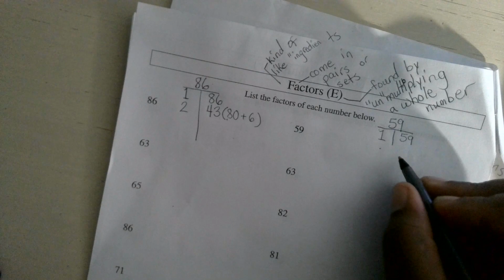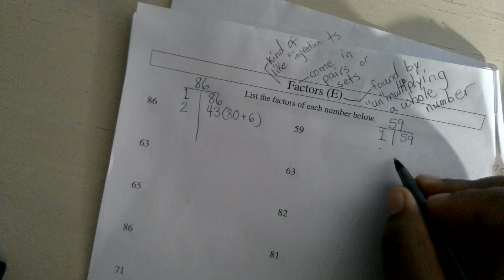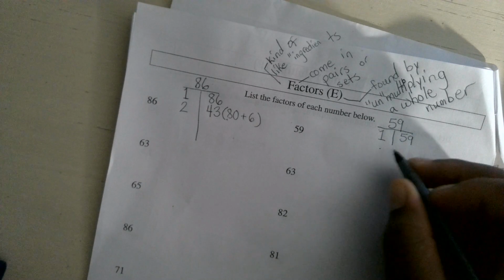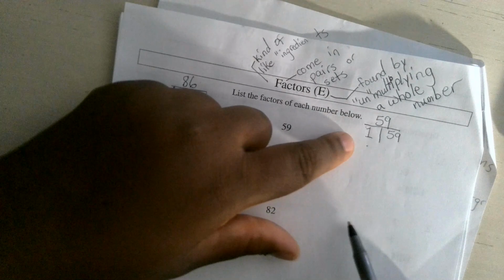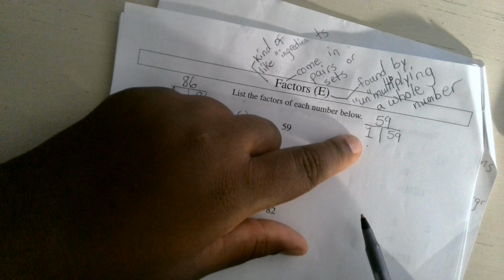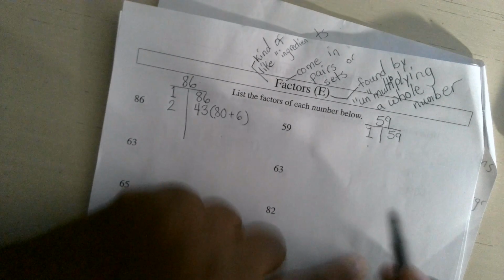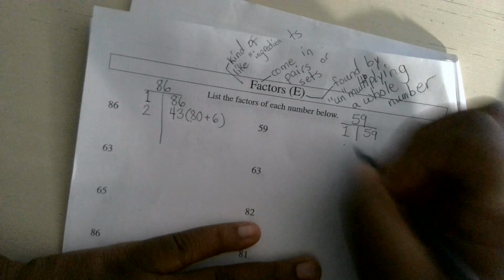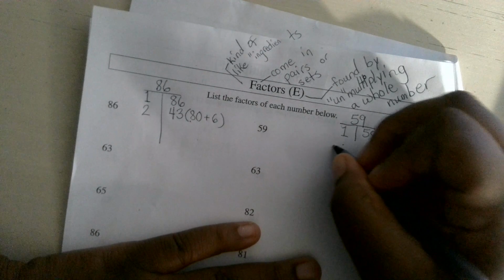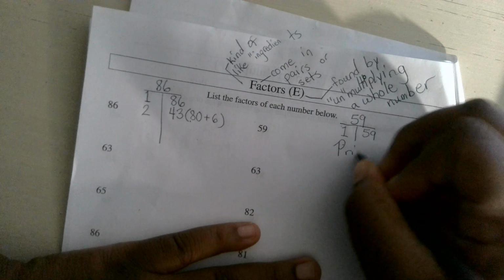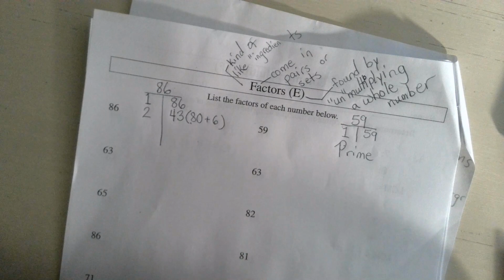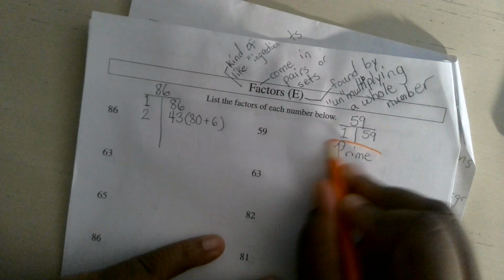And so if I keep going down my list, 13, 15, well, 15 won't be on the list. No multiple of 5 will be on the list. There are no other factor pairs for 59. So 59 is prime. Okay. Whenever there's only one factor pair, I know that this number is prime.